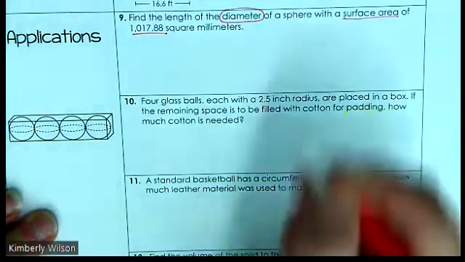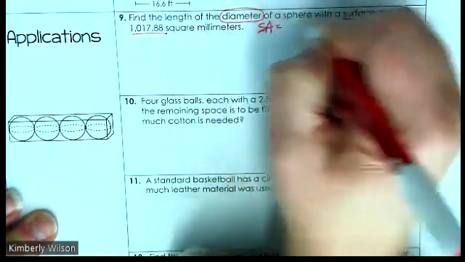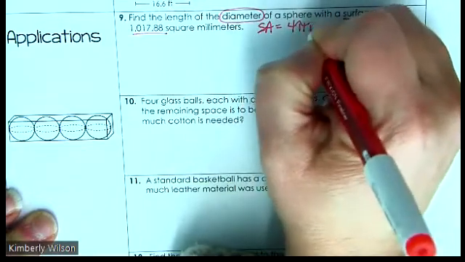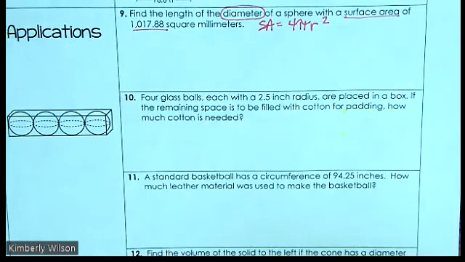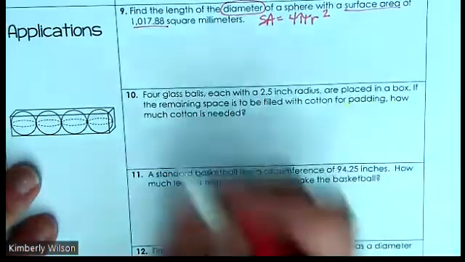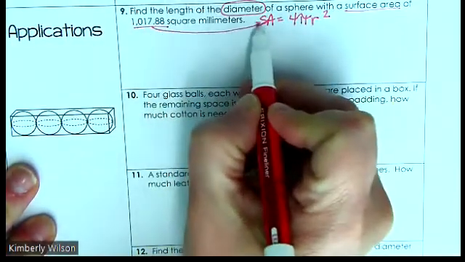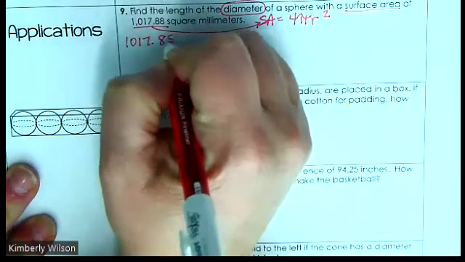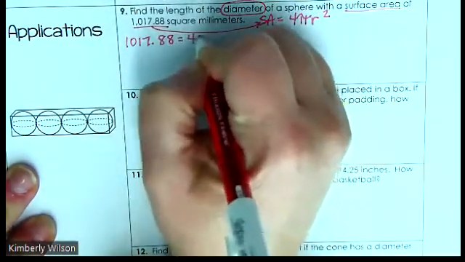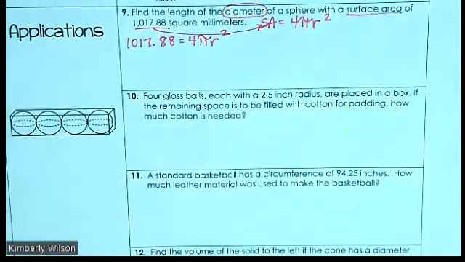So that means I'm going to be using the surface area formula, which is 4 pi r squared. So what I'm going to do is take the information that I'm given and plug it into that formula. So I'm going to take this number and plug it in here. So I have 1017.88 equals 4 pi r squared.